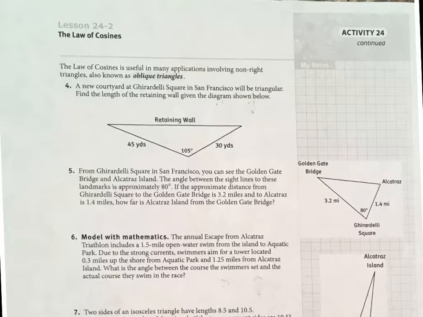So when do you use the law of cosines? You got more than one side, and you know what else you don't have? You don't have a right triangle. No, it's true. No right triangle. So you can't use cosine, you can't use sine, you can't use Pythagorean theorem, you can't use 30-60 because of the 90, and so you don't really know what to do.